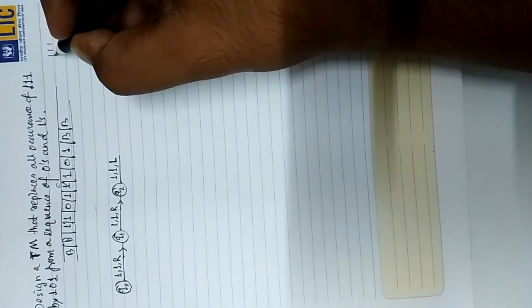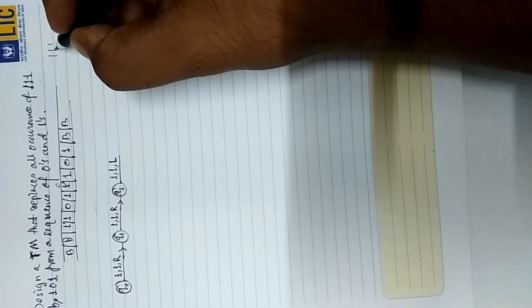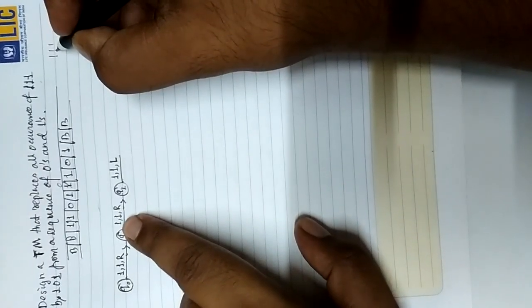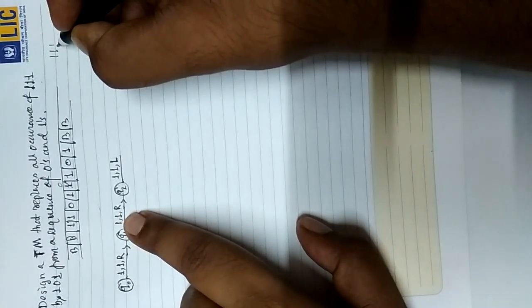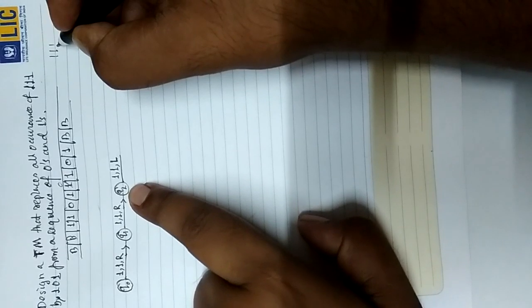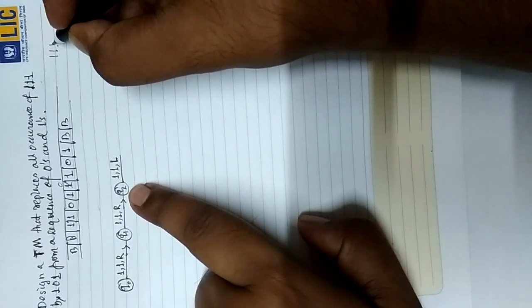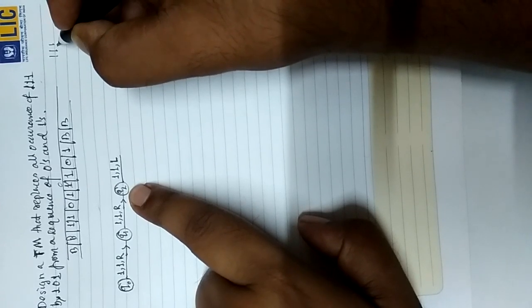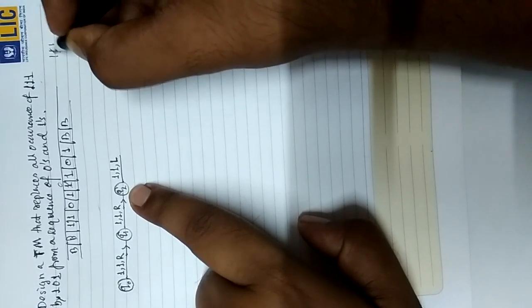See, from q0 you read this 1, replace it by 1 and move right, and you are in the q1 state. In q1 you read this 1, replace it by 1, move right and go to the q2 state. Again you read this 1, replace it by 1, but you will not move right; you will move left to replace this 1 by 0. That is our main intention.